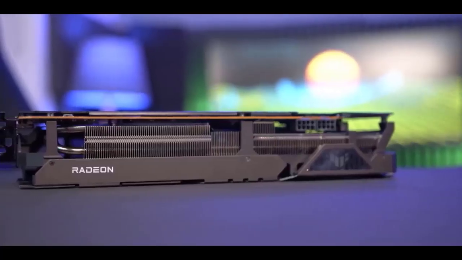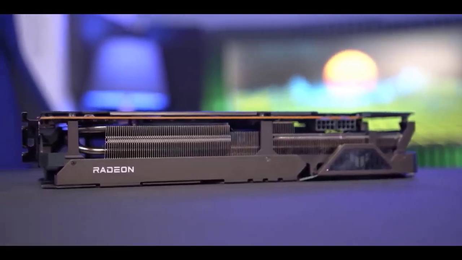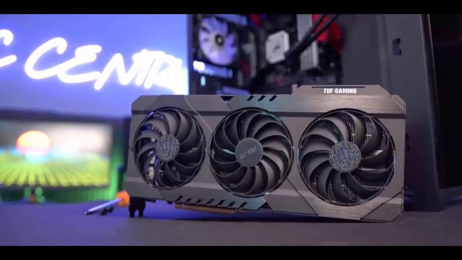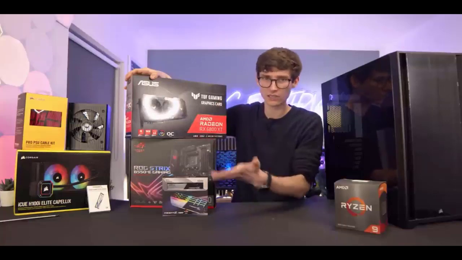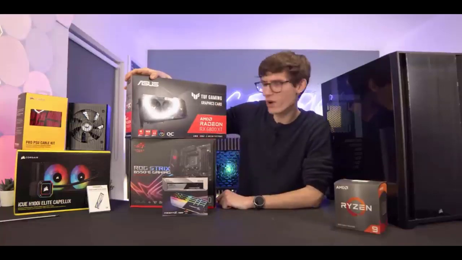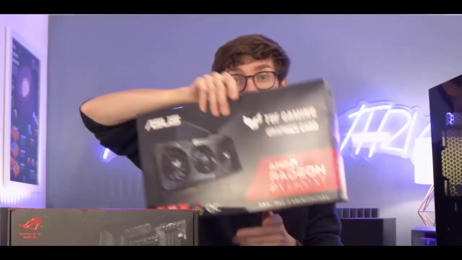Assuming you can get it at the RRP, it's actually for a very good price as well. And it looks pretty good. It doesn't rely on overly bright lights or anything. It's just well built, it's solid, and I think it looks like it's quite expensive as well. Unlike me really, I think I'm just compensating with all of these computer components.